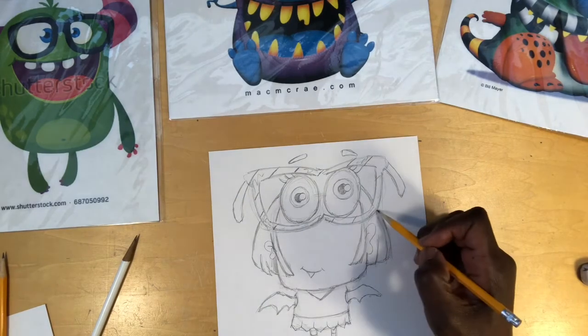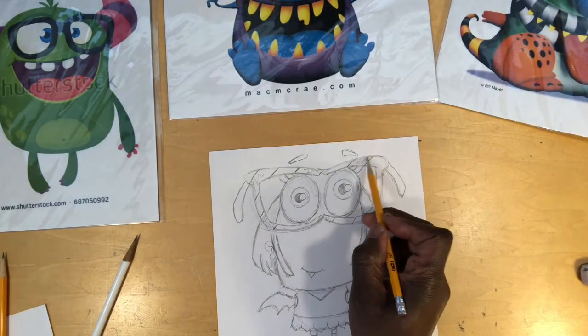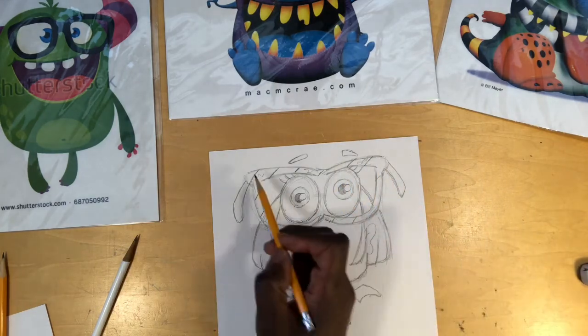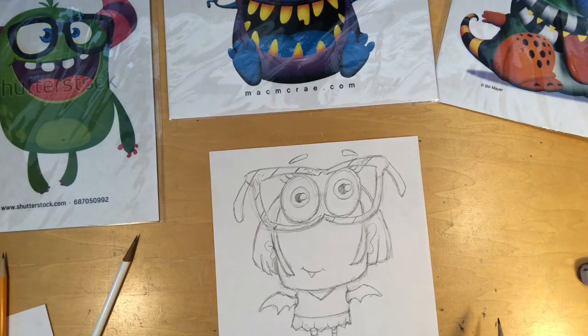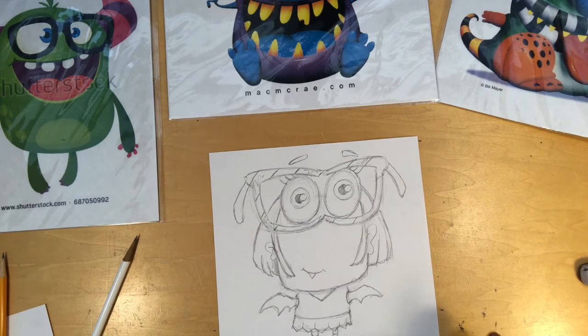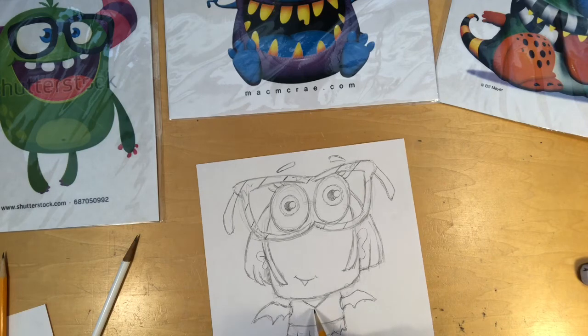Now, I'm really big on naming things. Everything has a name in my world, so I'm inclined to give her a name. I'm going to name her Emily. I always give myself a form to start with, and now I'm going to stylize that form.